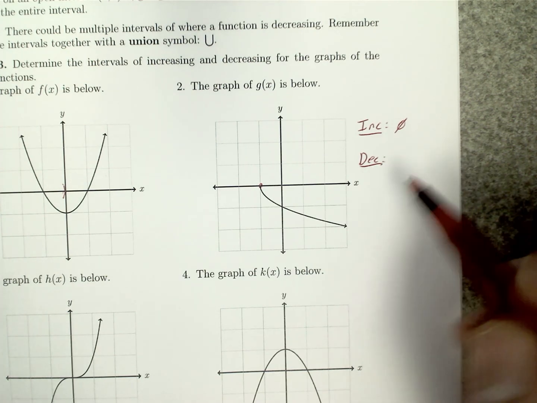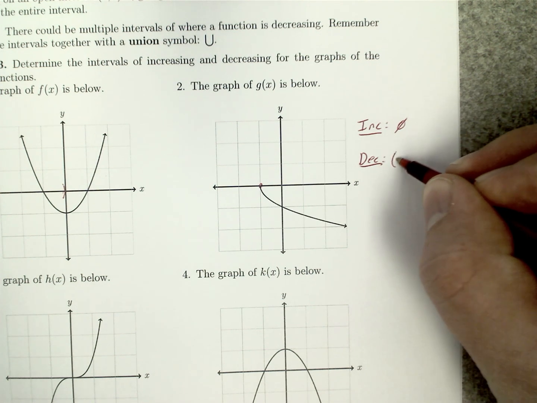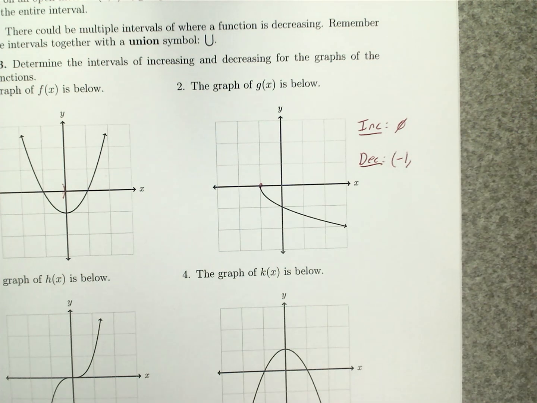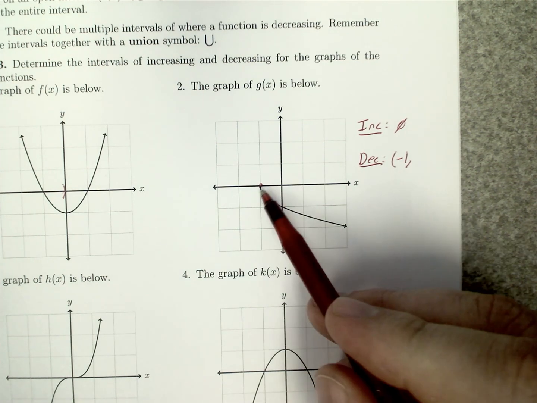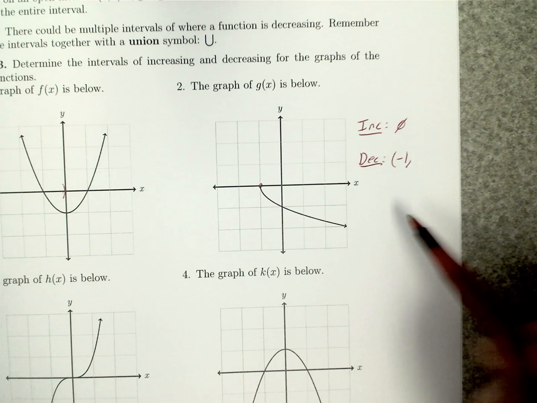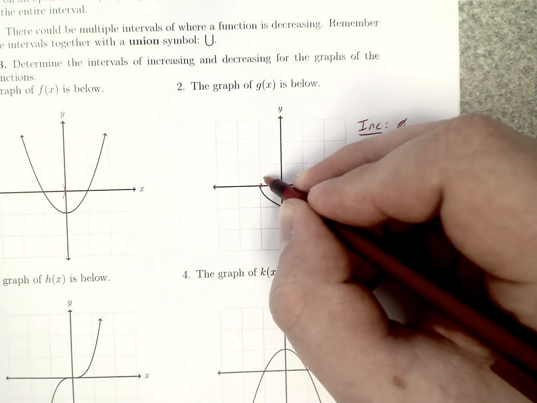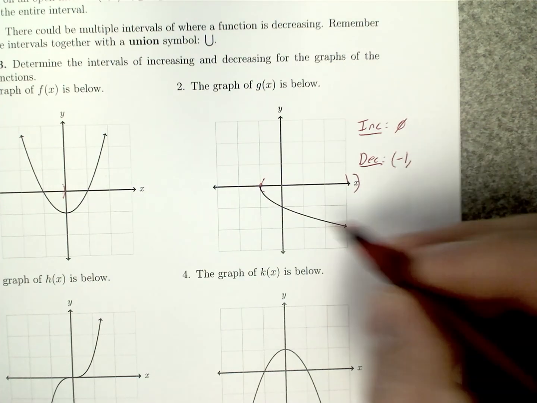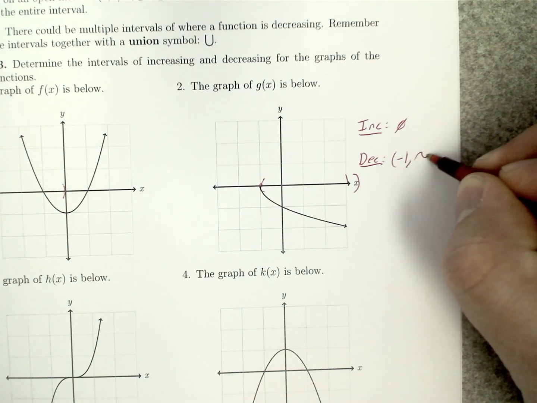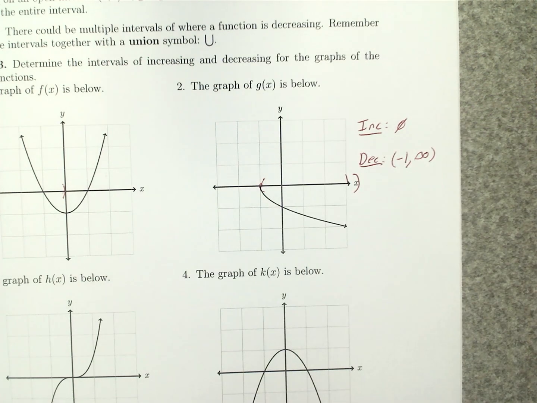But decreasing, well, we start at -1. Again, we always put parentheses for intervals of increasing and decreasing. So -1 all the way up to, going from left to right, out here forever, -1 to infinity is the interval where the graph is decreasing.